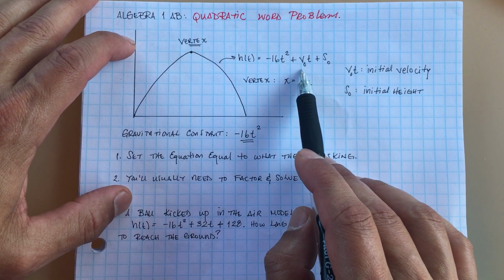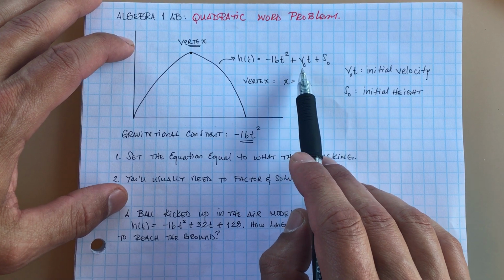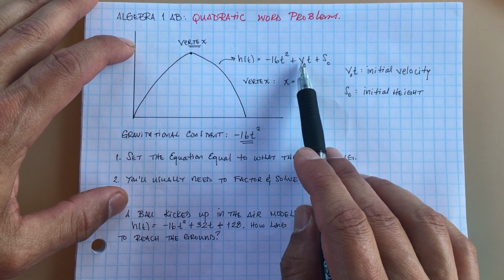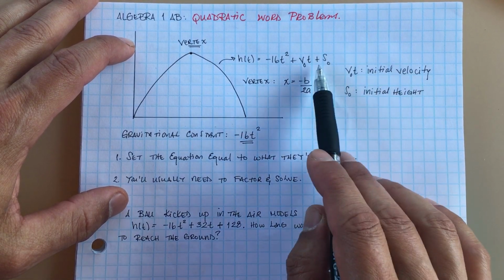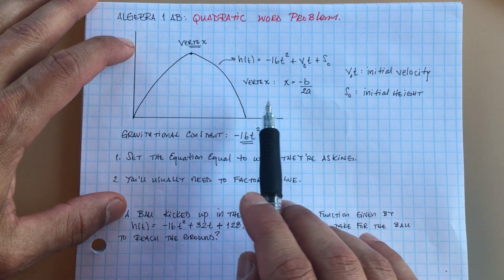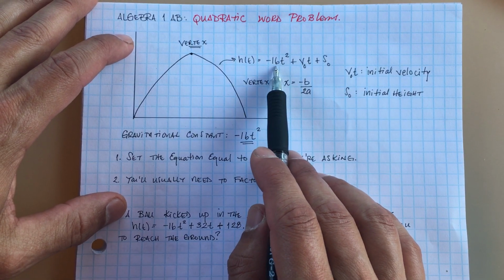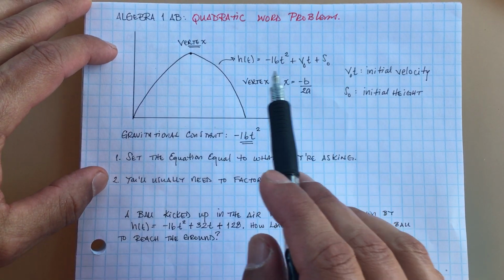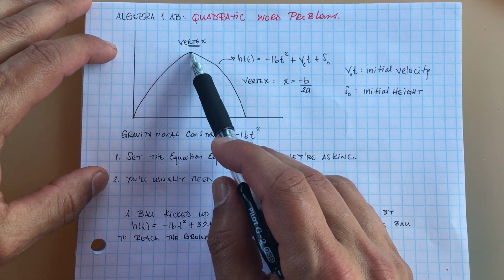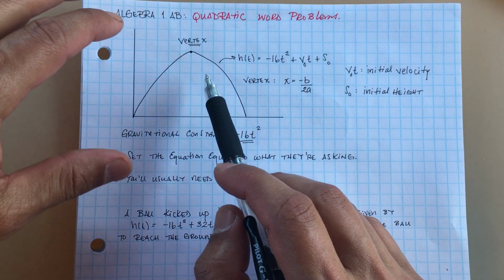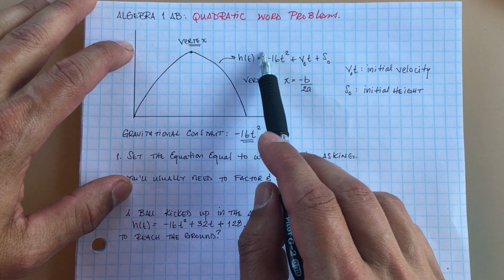So V sub 0, or sometimes the professor will say V sub naught, and then S sub naught. V sub naught is the initial velocity, S sub naught is the initial height. Okay, now this negative 16 is always going to be there. Why? Because that has to do with the gravitational constant. Remember that as you throw something up in the air, it's going to come down because of gravity. And that has to do with the negative 16.